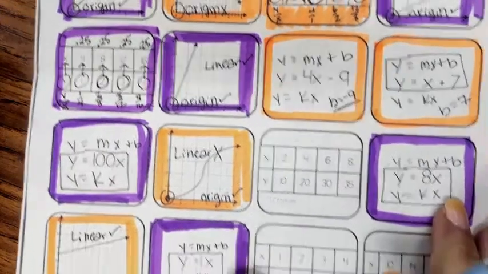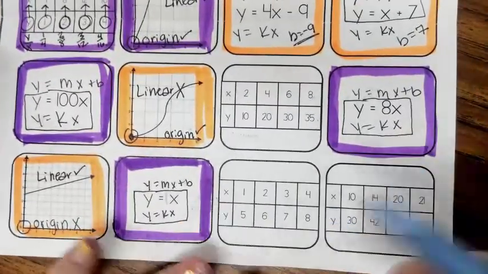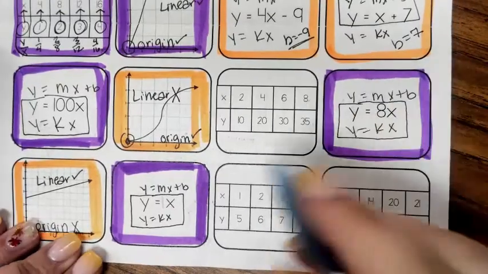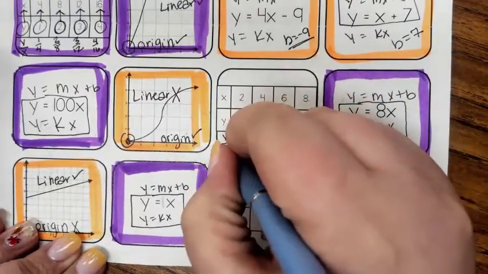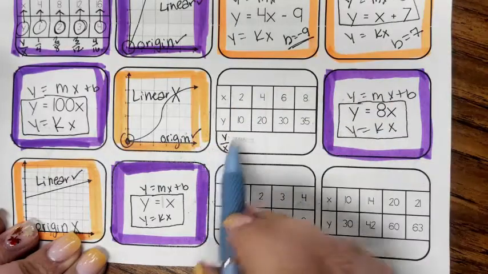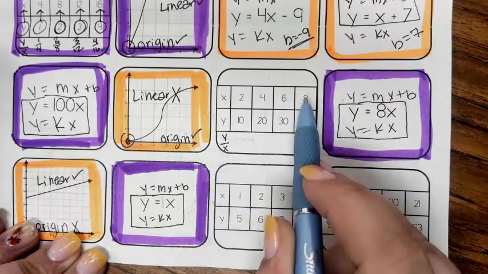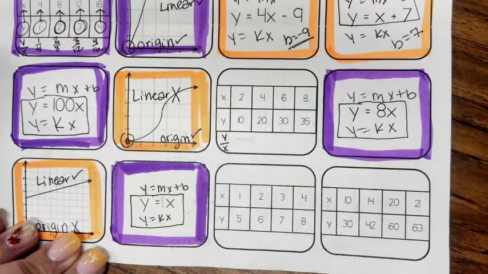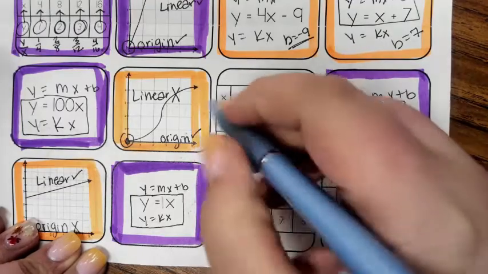Now we'll look at our last few tables here. To see if a table is proportional, we check the ratio y over x. If y over x is the same for every ordered pair, this is proportional. Otherwise, it's non-proportional. So we'll look at y over x.